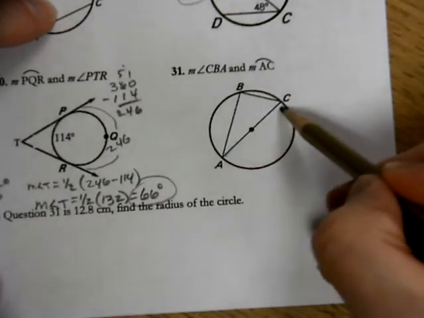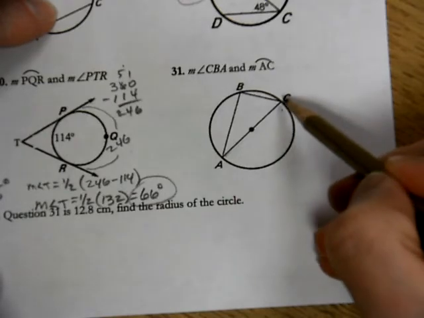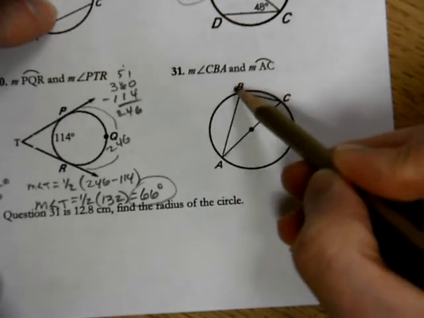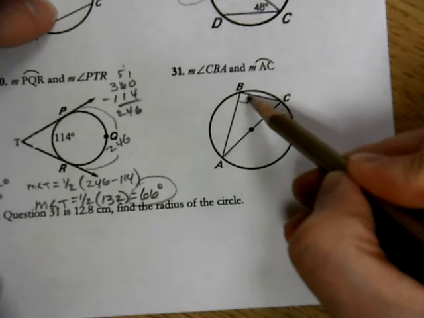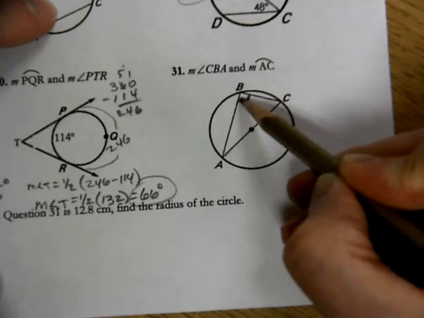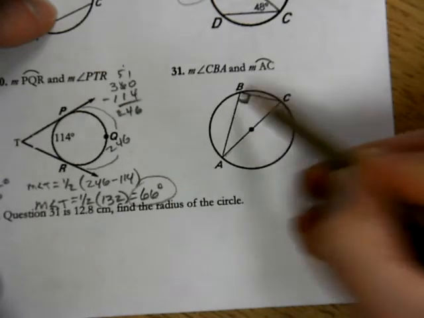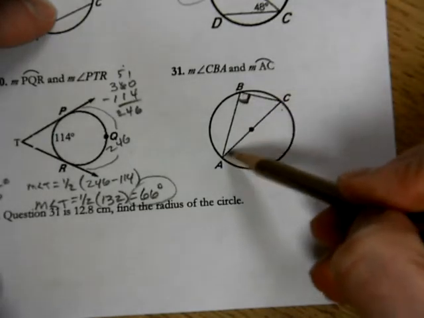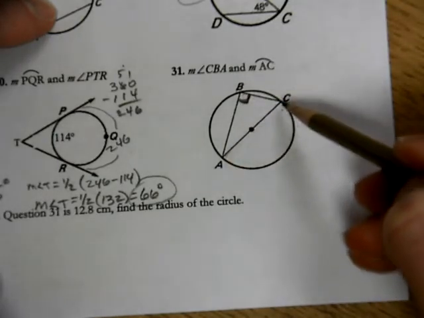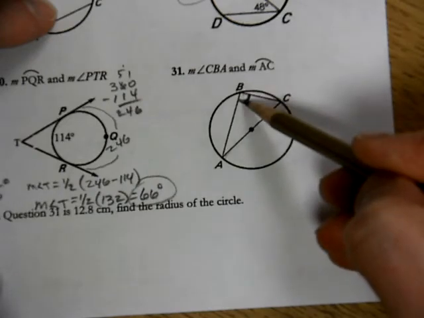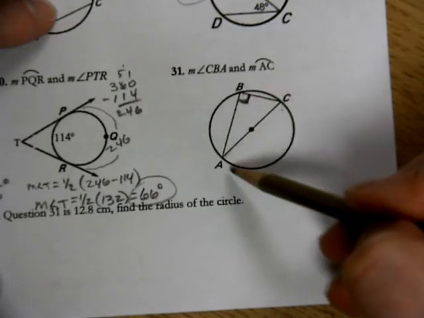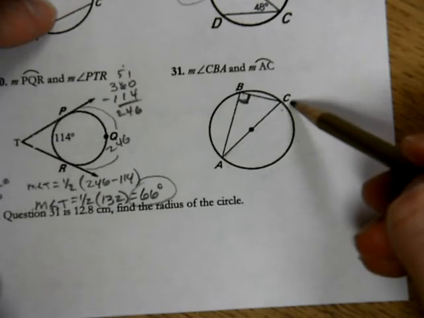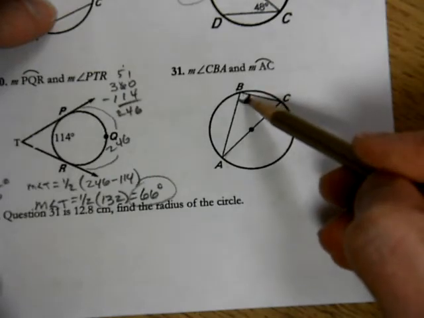Here we have a diameter. We're supposed to look at angle CBA. It's going to be a right angle. An inscribed angle touches the ends of the diameter. What's the measure of the inscribed angle? It's going to be half of the intercepted arc. So it's going to be 90 degrees.